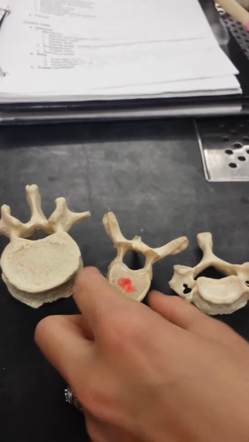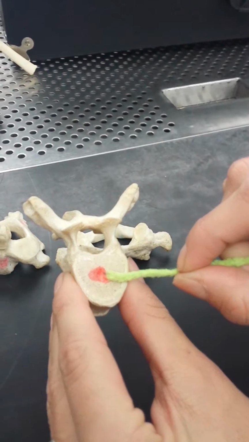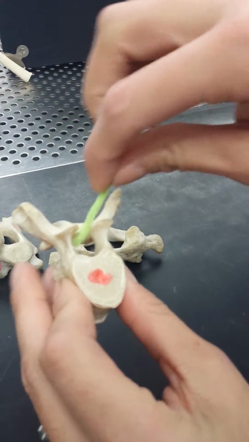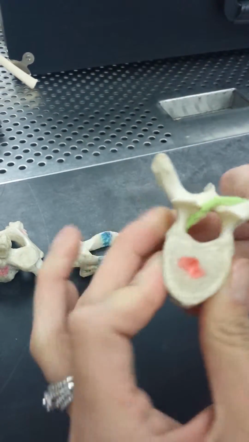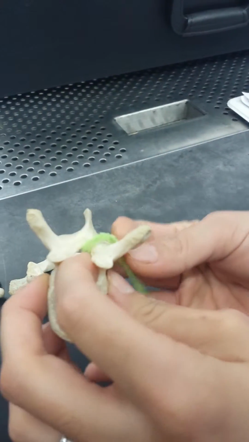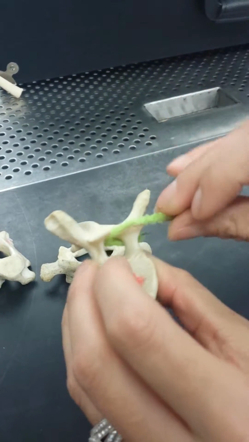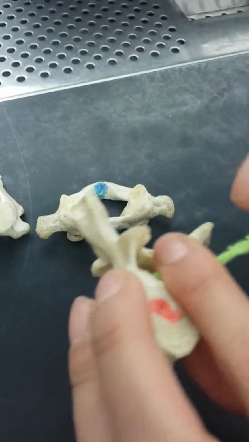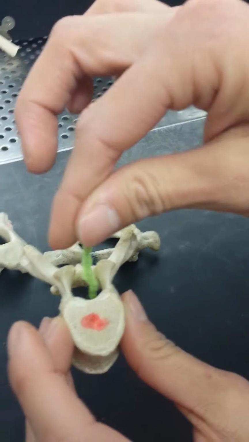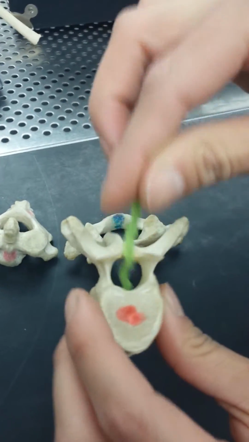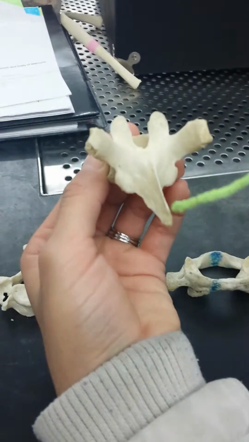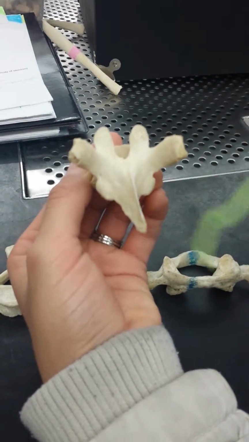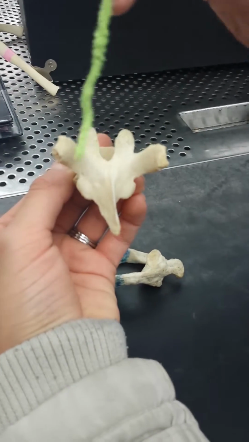So just the general vertebral anatomy, we'll take the thoracic. This would be the body. The lamina is away from the body, so if they put a tape around here, this would be the lamina, and then the pedicle would be closer to the body, so if they put a tape around here. The vertebral foramen is the hole right here. Spinous process is the part sticking out, and transverse processes are the ones on the sides.